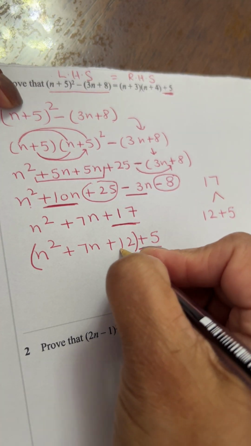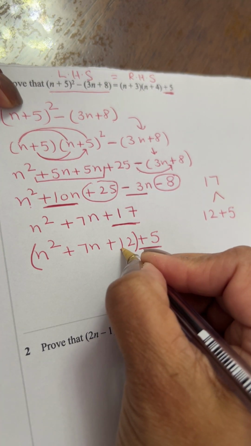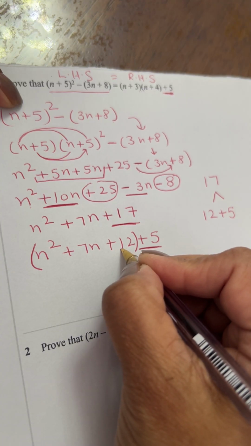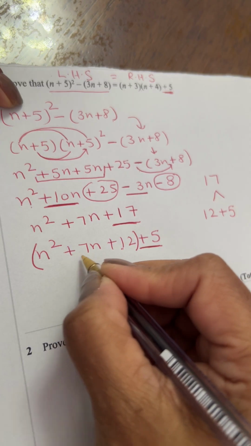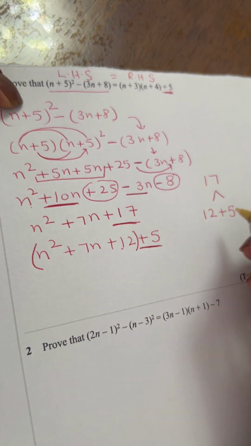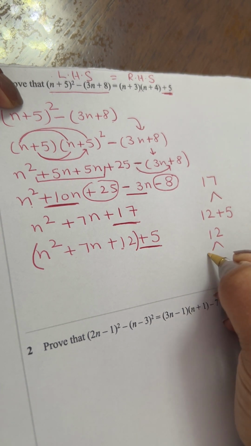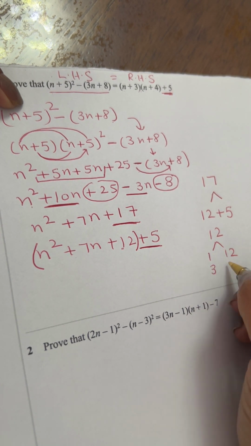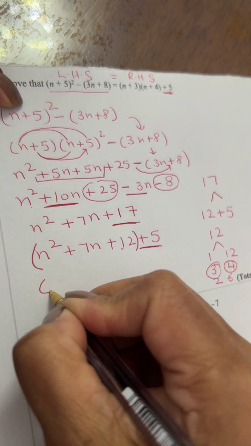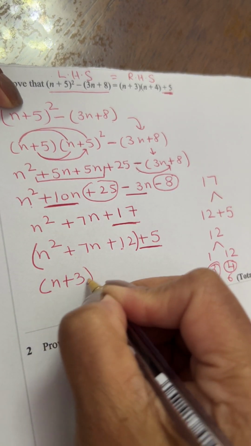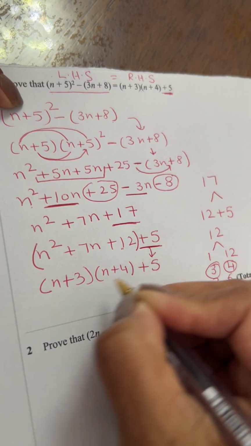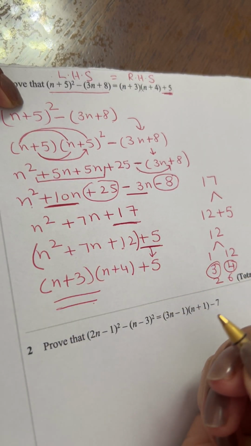So if you look at this one, I need 2 factors of 12. When I multiply those 2 factors, the product needs to be plus 12. When I add those 2 factors, my sum needs to be plus 7. So if I write it to the side, you can check all the factors of 12: 2 and 6, or 3 and 4. I'm going to use 3 and 4. So (n plus 3)(n plus 4), and this plus 5 comes down as it is, and I'm done.